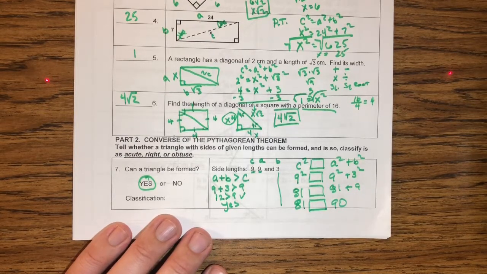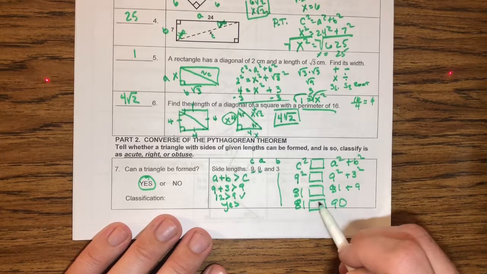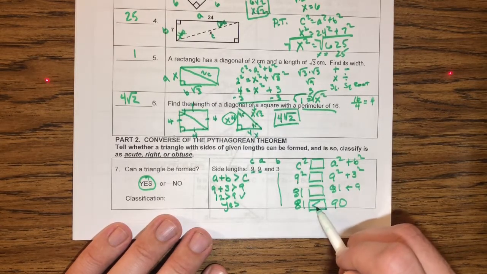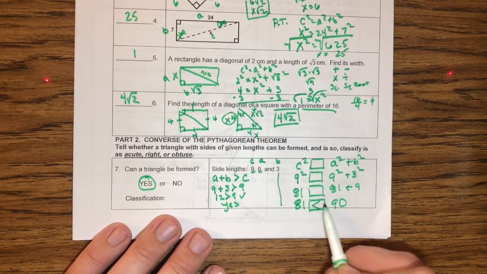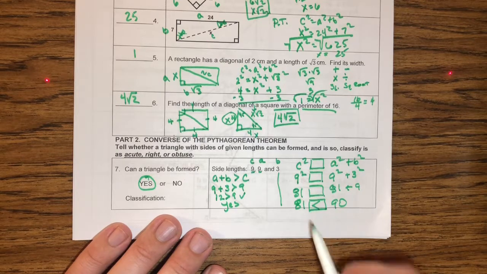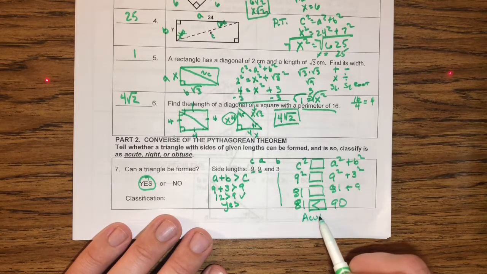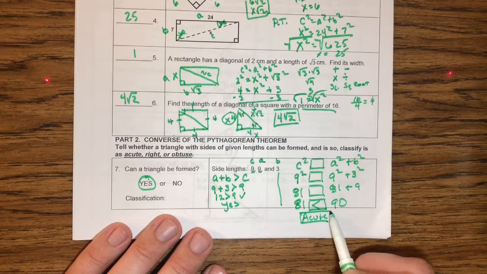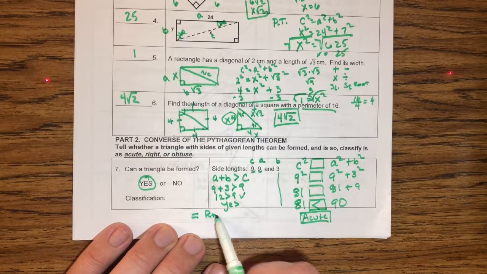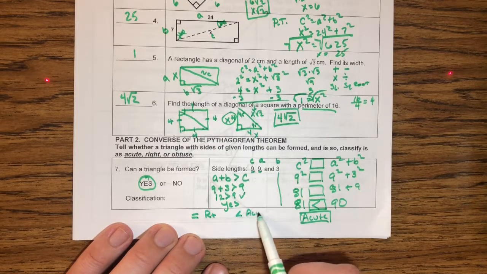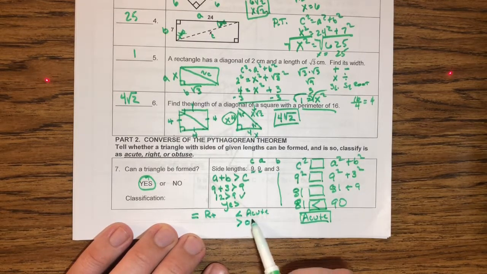Now, what goes in the box? Is it a less than sign, equal sign, or is it greater than sign? If you remember back to your alligator rules, your alligator's always going to eat the bigger number, so the mouth of the alligator opens up to the 90, going back to elementary school there, you get a less than sign. And a less than sign tells us that it's acute. So you know, if it's equal, it's a right. Less than, it's acute. Greater than, it's obtuse.